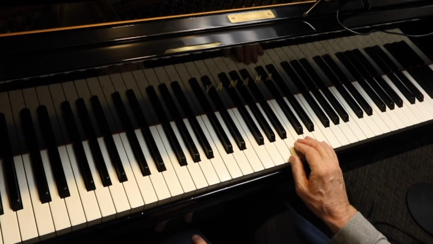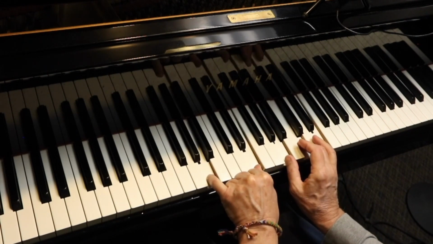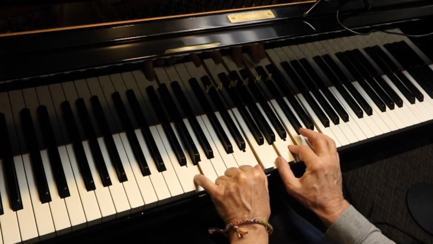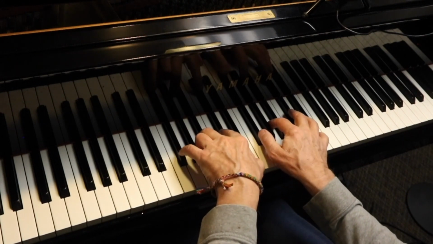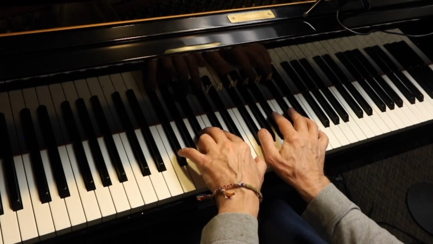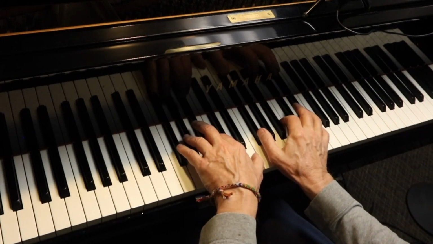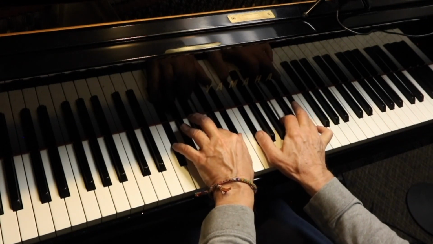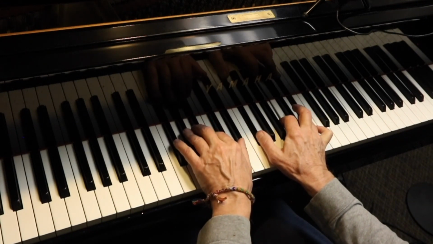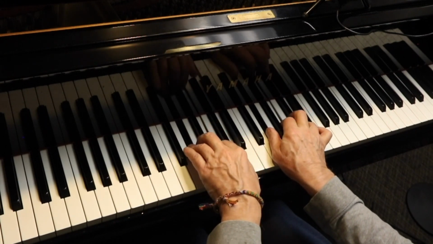I went from A minor to E minor to F sharp minor 7, F sharp 7, B sus 4, B, and then I did E7, and I went back to A minor.